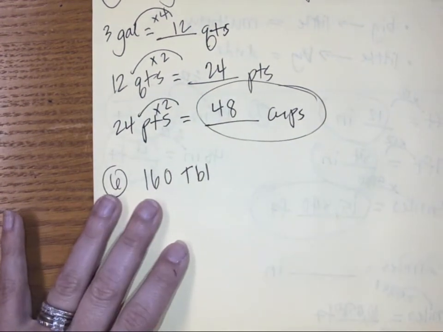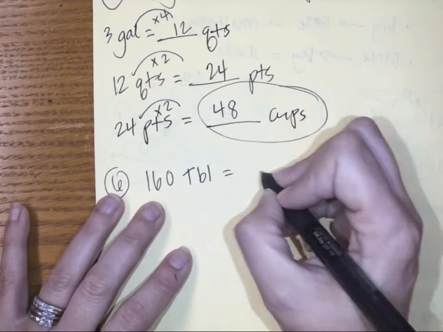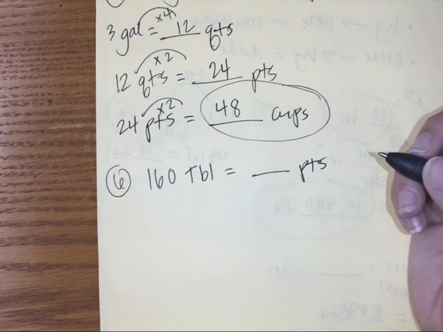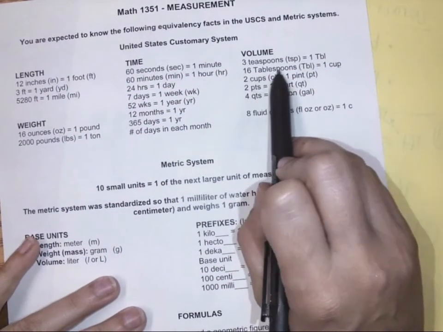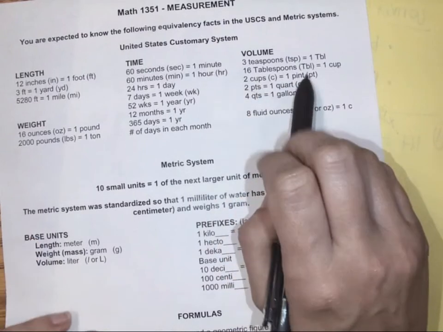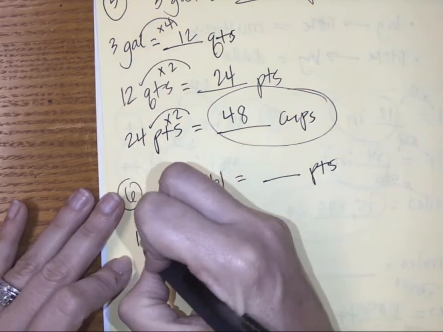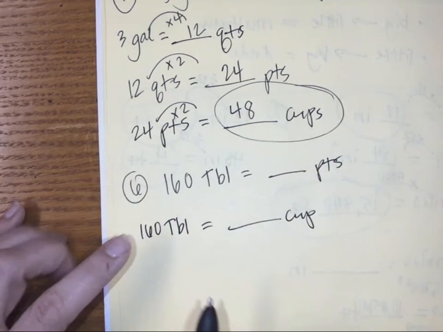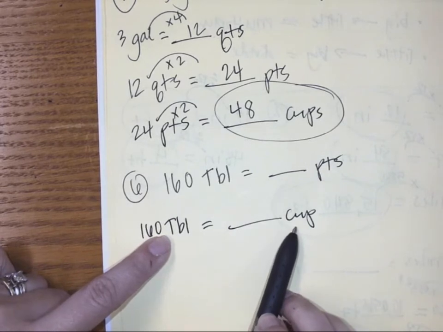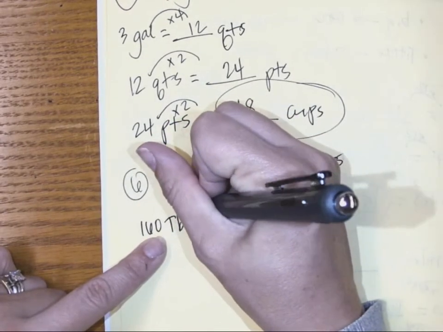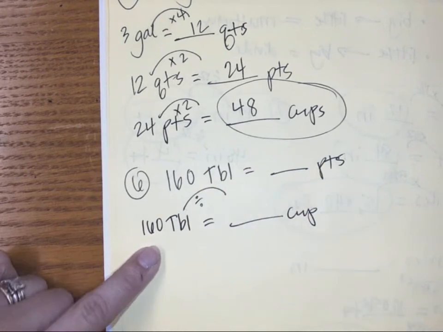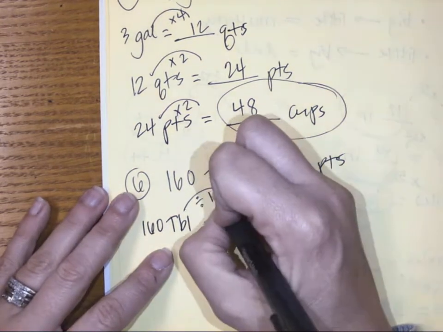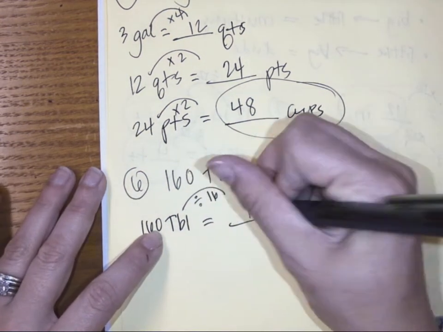Okay, so tablespoons. I want to turn this into, how many pints is that? To turn tablespoons into pints, first I got to get from tablespoons to cups, and then I can go cups to pints. So 160 tablespoons to cups first. Tablespoon is a smaller measurement than a cup, so this time I need to divide by a number, not multiply. I'm going from little to big here. There are 16 tablespoons in 1 cup, so I need to divide by 16. So 160 divided by 16 is 10 cups.